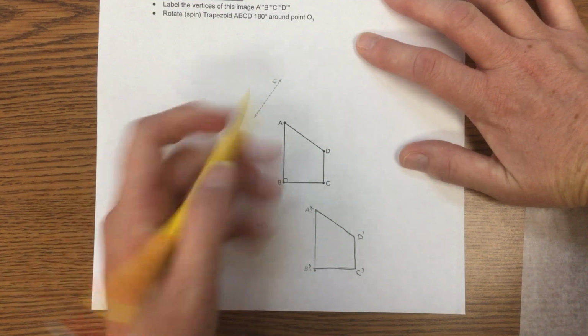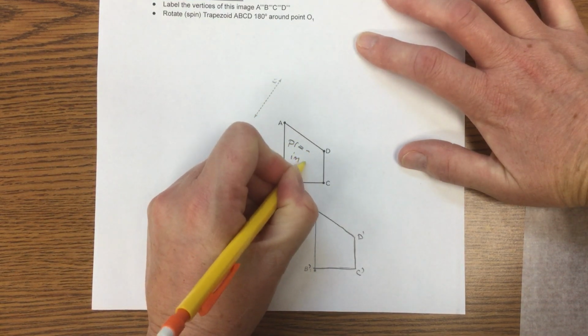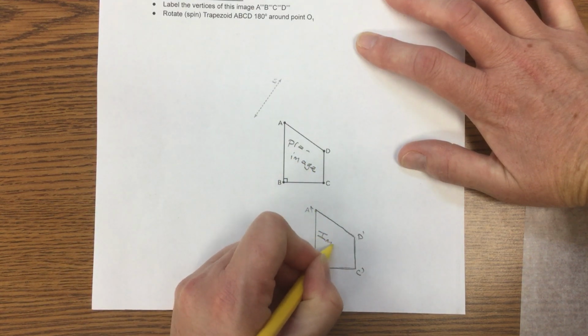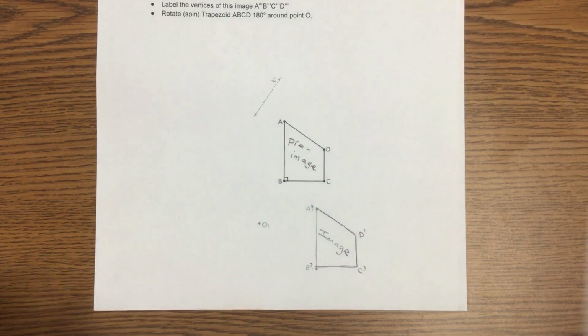Now another thing to note is that the original is called a pre-image. The duplication is called the image. This is the new image after a transformation.